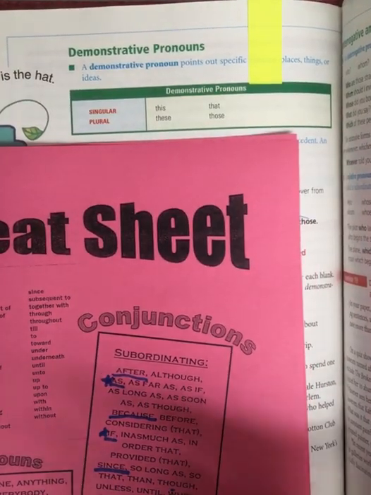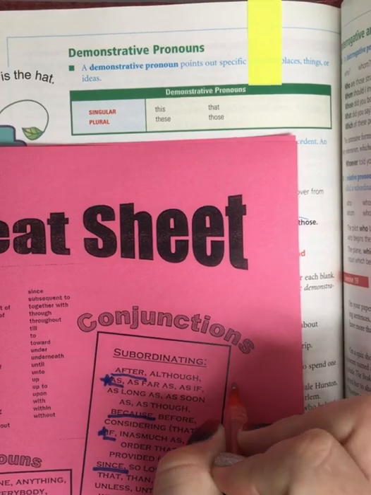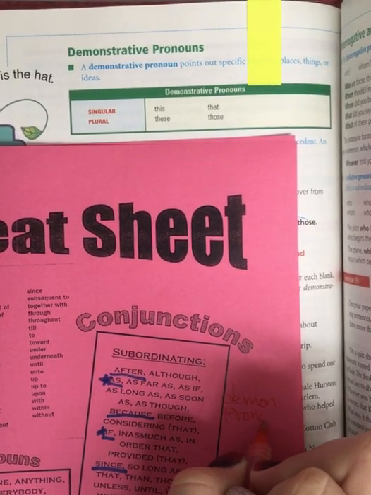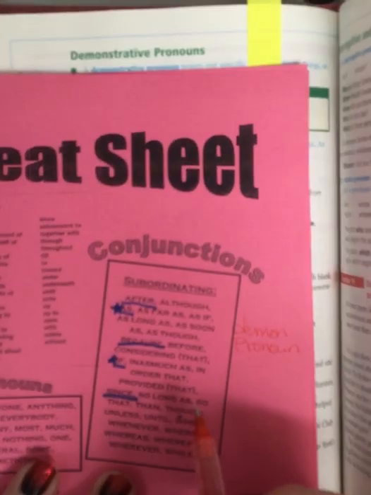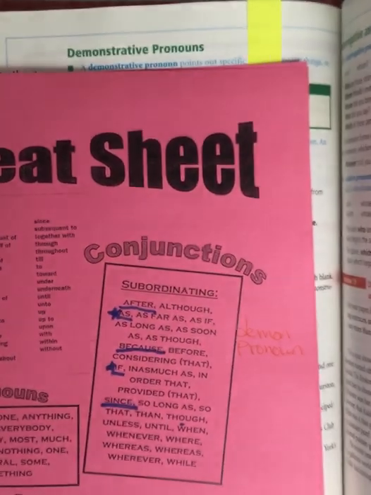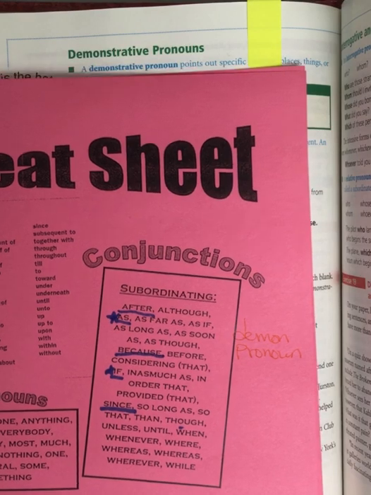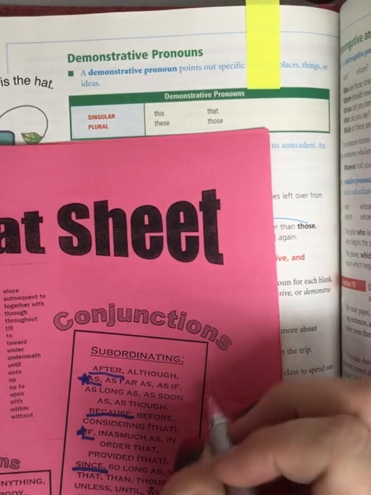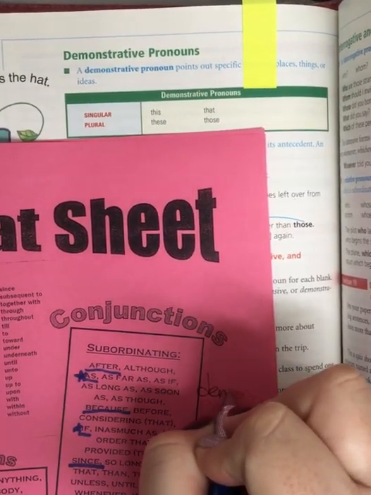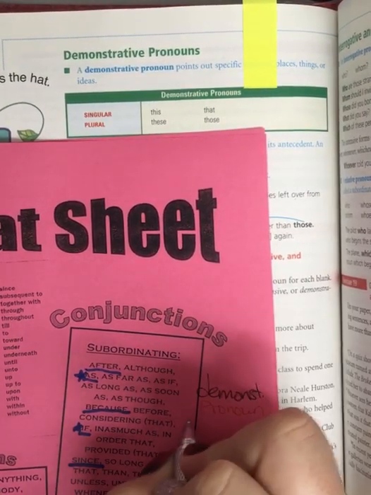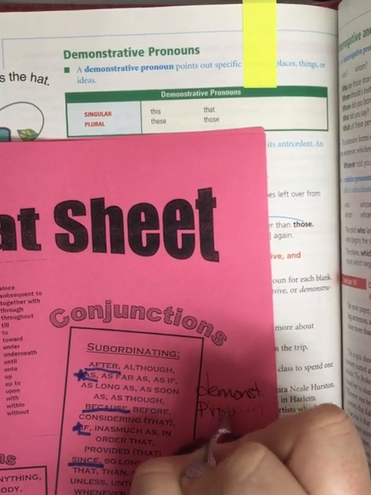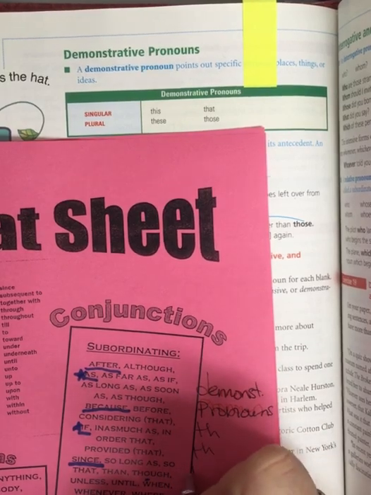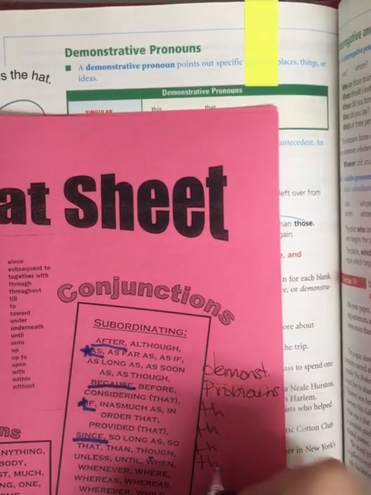So on your grammar cheat sheet, you should have already added over here somewhere. You probably can't see that at all, can you? The demonstrative pronouns, which are the TH words. This, that, these, and those. TH, TH, TH, TH, right?